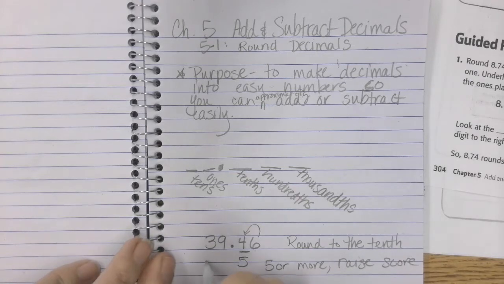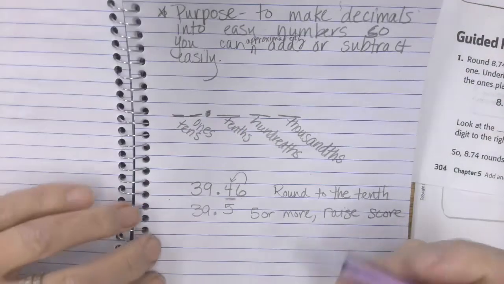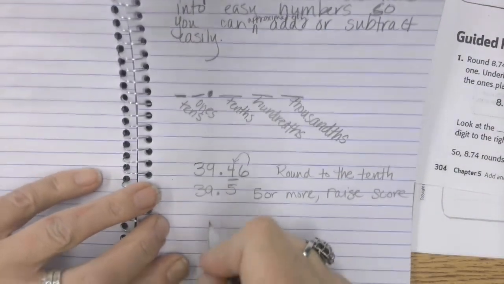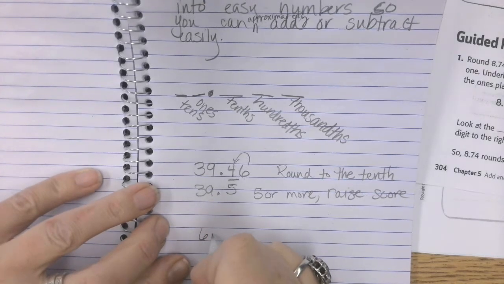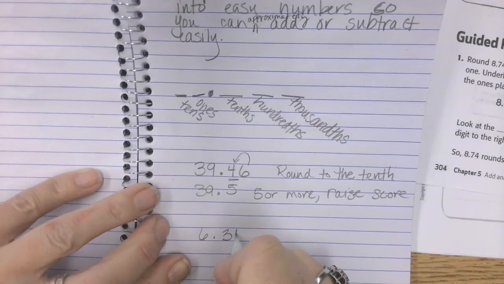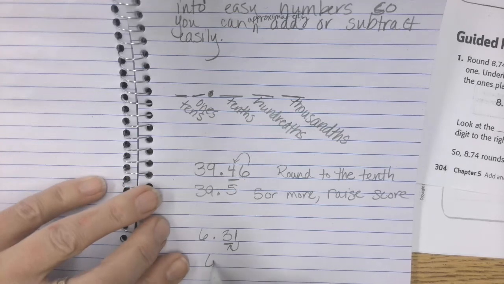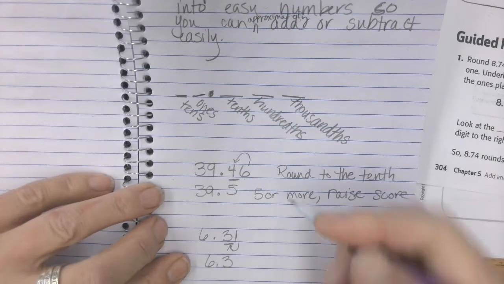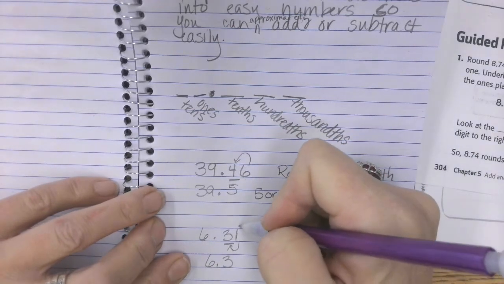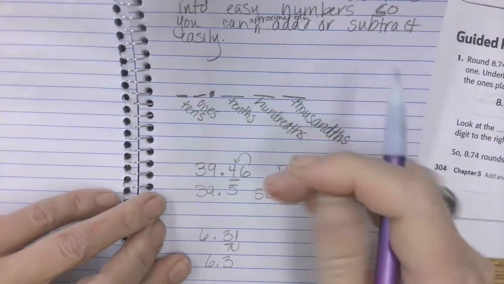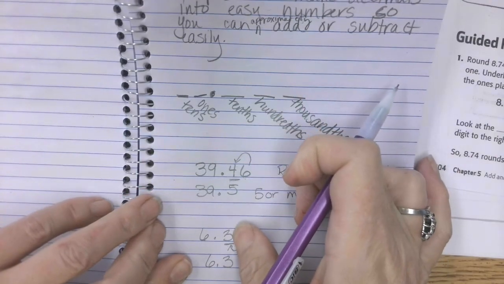So this number now becomes 39.5. Let's try one where we don't raise the score. We'll do 6.31. Again, we're looking for the nearest tenth. This is not 5 or more, so this just becomes 6.3. Whatever this last number is, you drop it off, because we want the nearest tenth.